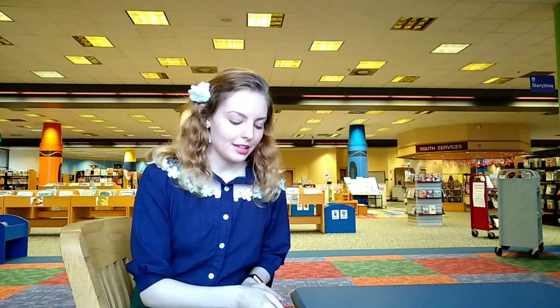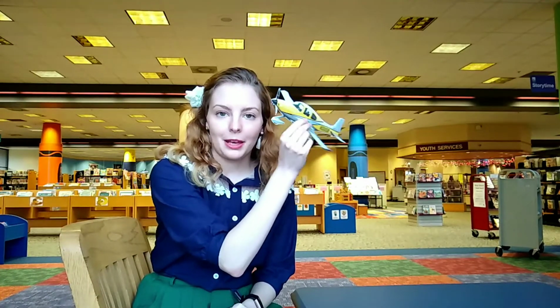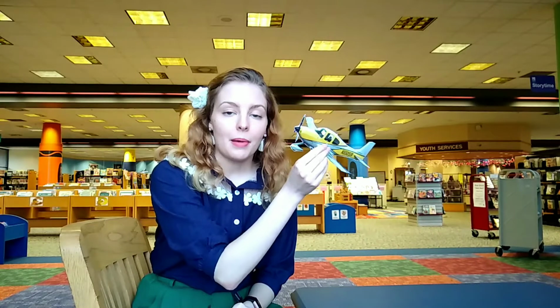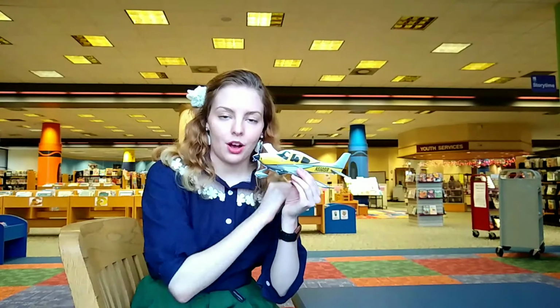Today we'll be learning about aerodynamics. But what is aerodynamics? Let me give you a hint. This is an airplane, right? So we must be learning about how airplanes fly. In fact, aerodynamics is the study of how air interacts with objects like airplanes and rockets. So this is going to help us learn how to make airplanes that fly really well.